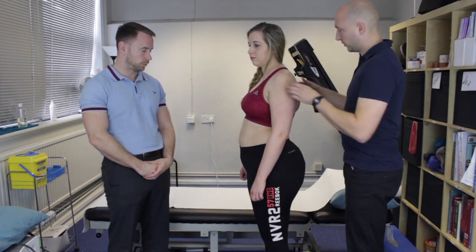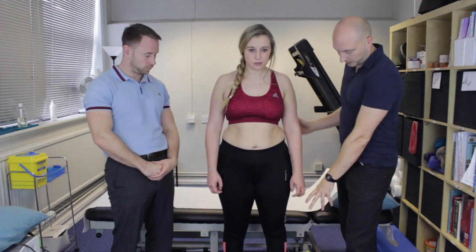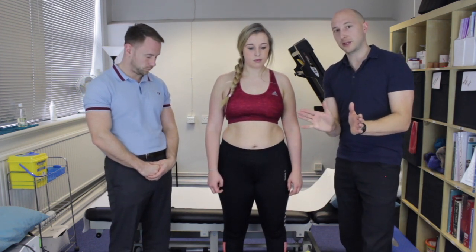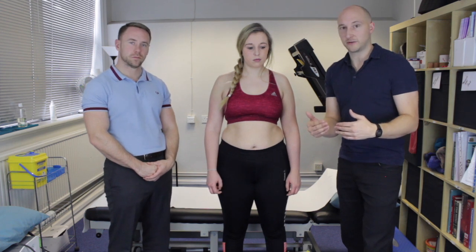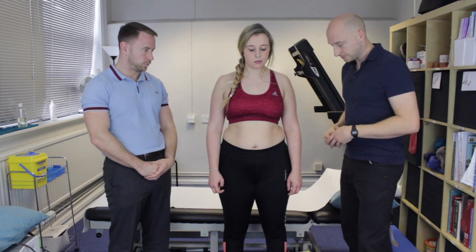And then the other thing we often look for, if we go to the front, would be feet position. So we'd look down at the feet position and see whether there was that external rotation of the feet or internal rotation of the feet. So just looking to see what their hips naturally do in that position.